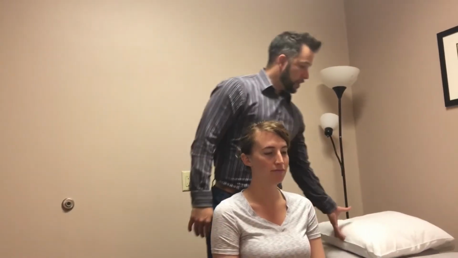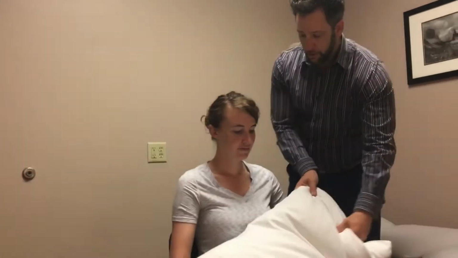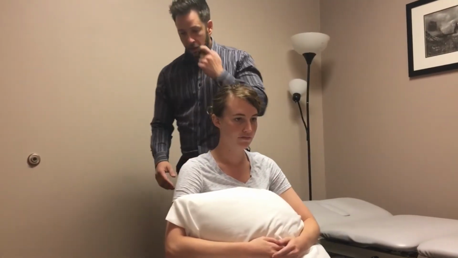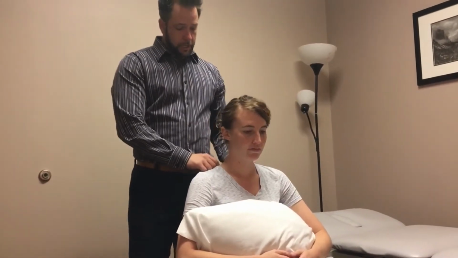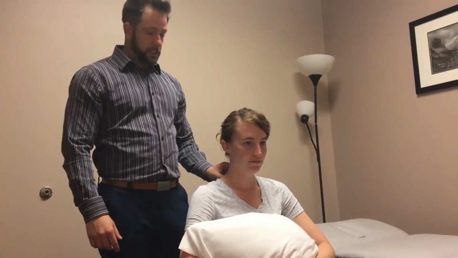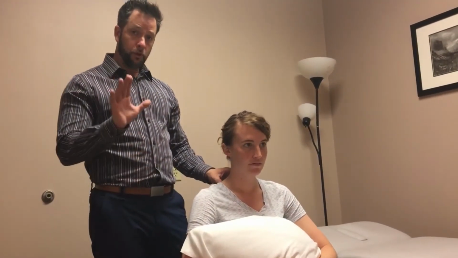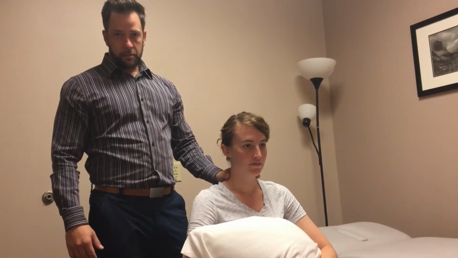So we're going to start with the patient in sitting. We can take a pillow and put this underneath their arms so their shoulders are more at rest. Tuck it in, there we go. When we discuss the arthrokinematics of the upper thoracic spine, we also have to consider that these facet areas are a little bit more vertical than, let's say, the mid-cervical spine.